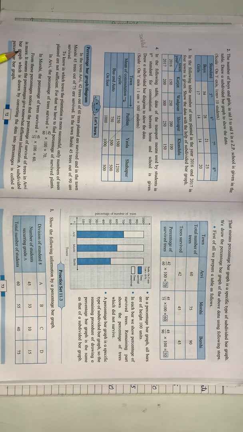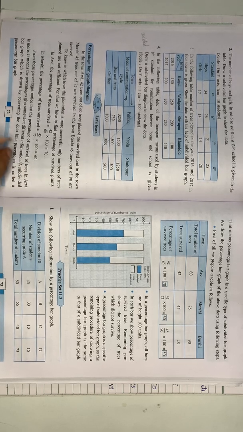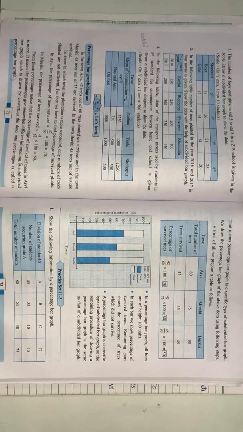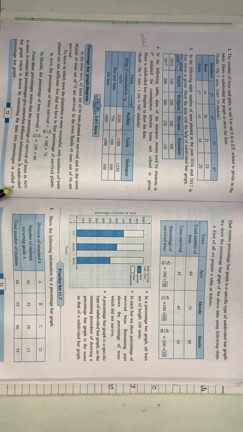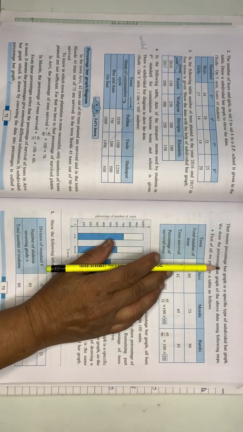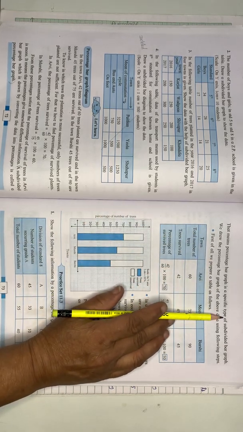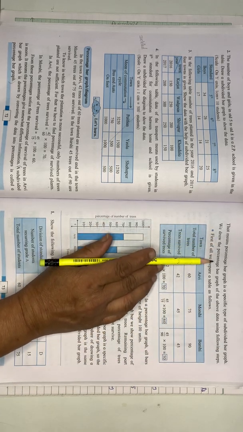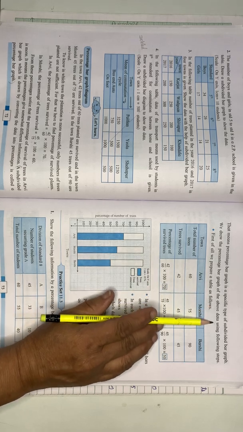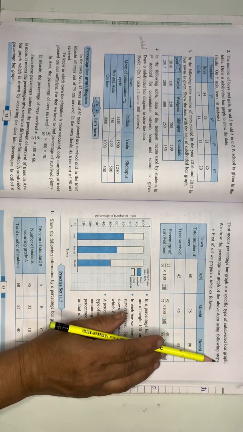A subdivided bar graph which is drawn by converting the data into percentage is called a percentage bar graph. Okay, so this definition you should know. That means a percentage bar graph is a specific type of subdivided bar graph. We draw the percentage bar graph of the above data using the following steps.